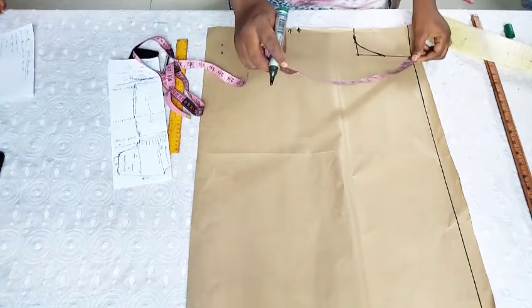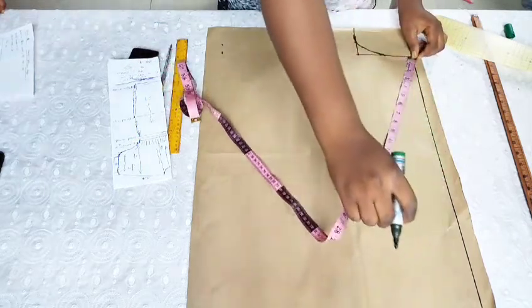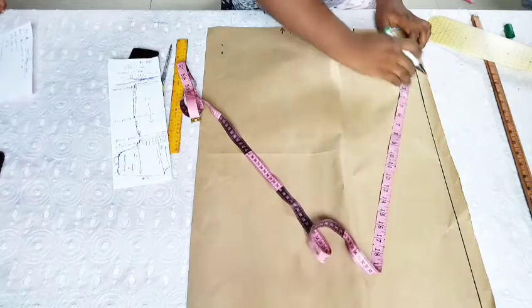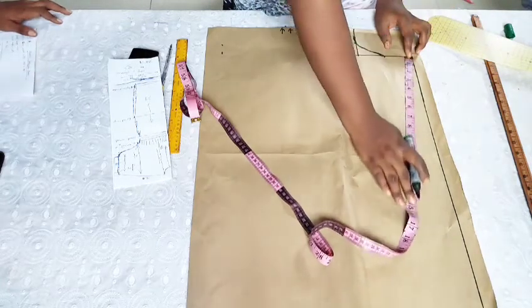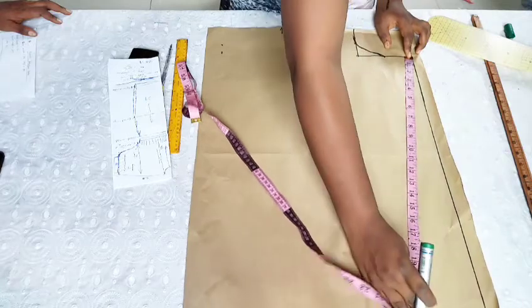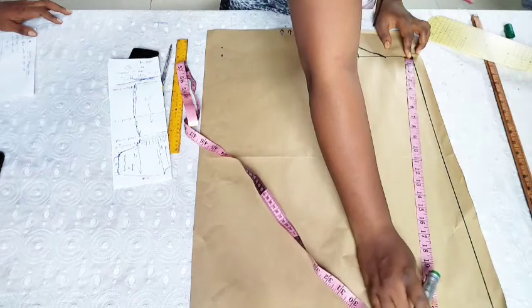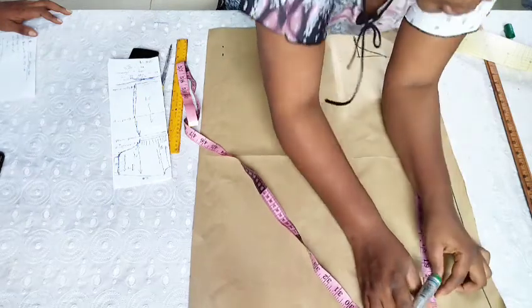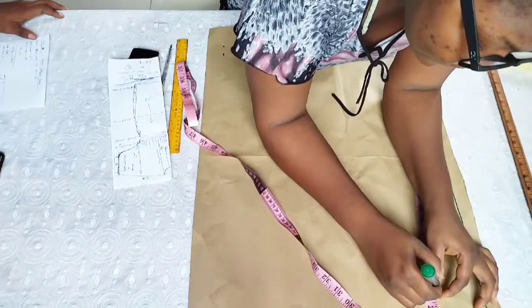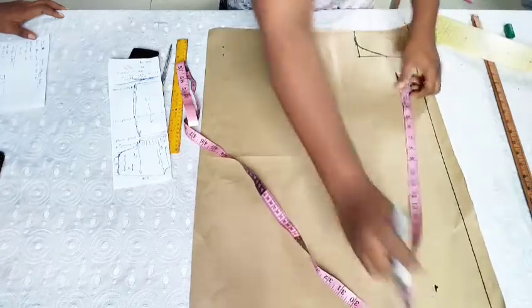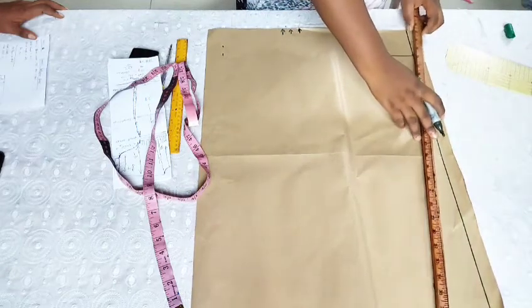From the neck, the beginning of the neckline, I'll be marking the sleeve. The sleeve length for this dress is going to be 20. I'll go ahead and mark that here. I'll just go ahead and connect that. Remember, it's a kimono sleeve.